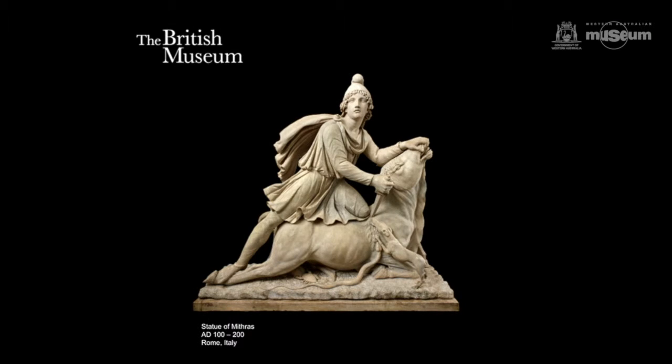It's a Roman statue. It was probably created in Rome itself, maybe around 100 to 200 CE. Now, this is a culture that we know a lot about from themselves, essentially, if you like, telling us. We have a lot of sources from the Roman world. We have a lot of literature. They wrote prolifically about themselves and about other cultures that they encountered.